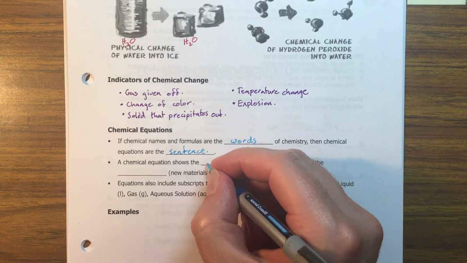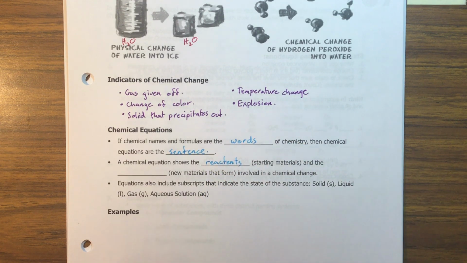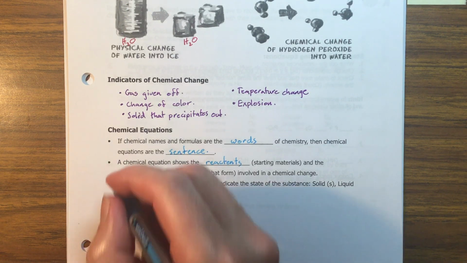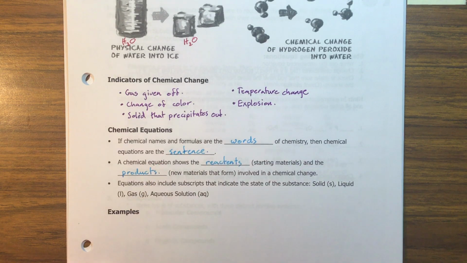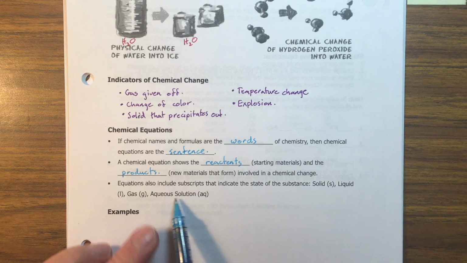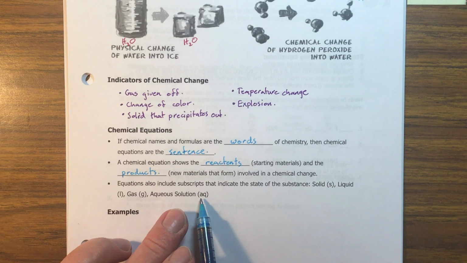A chemical change shows the reactants, the starting materials, and the products, the new materials that form involved in a chemical change. Equations also include subscripts that indicate the state of the substance: solid, liquid, gas, or aqueous solution. Aqueous solution just means it's a chemical in water. It's dissolved in water.